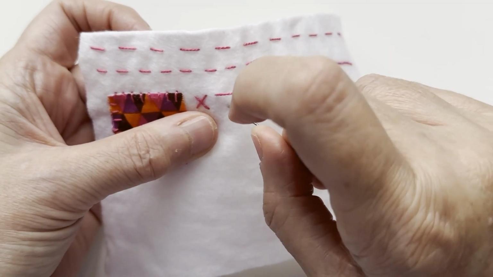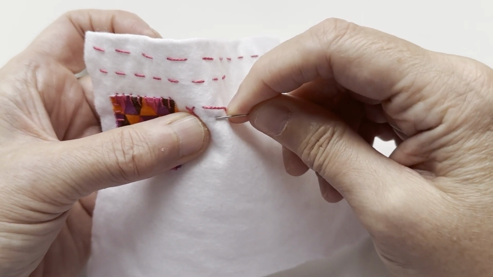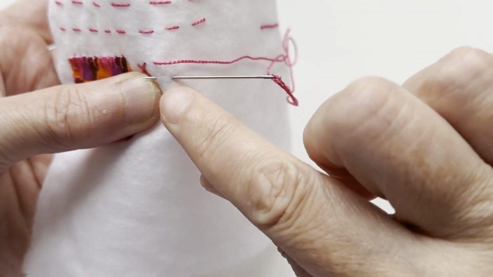So I'm going diagonally across from it, taking it out on the same level, so it's even with that bottom one.